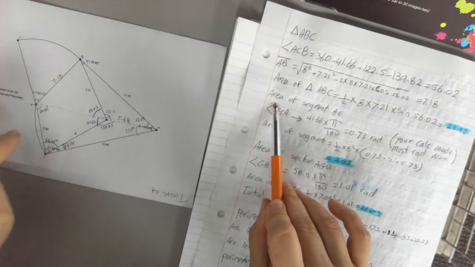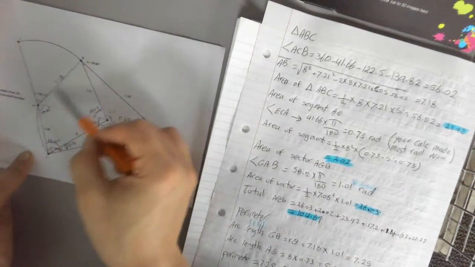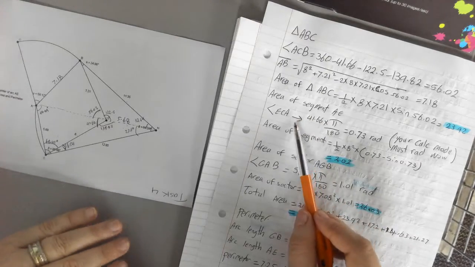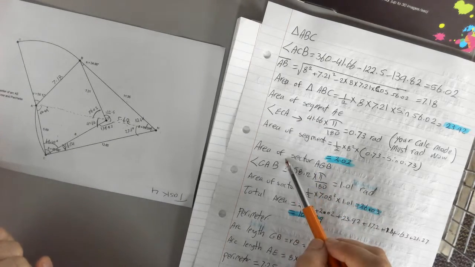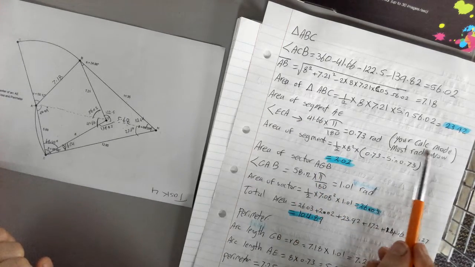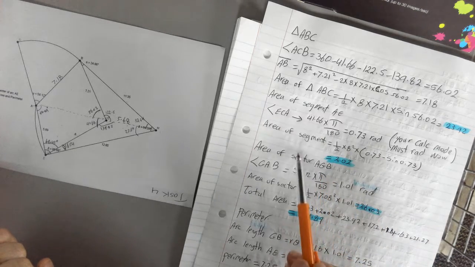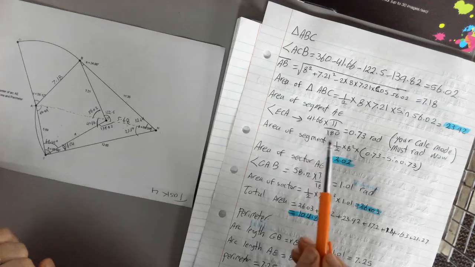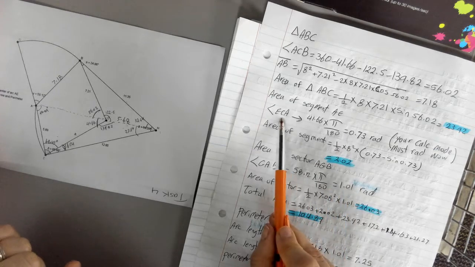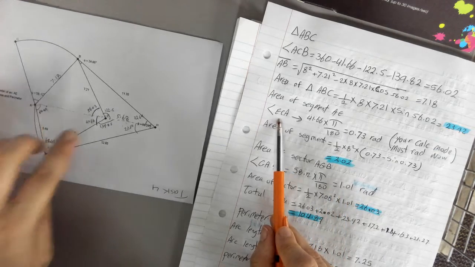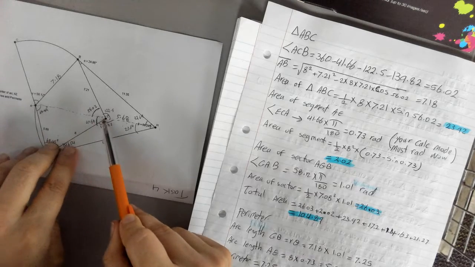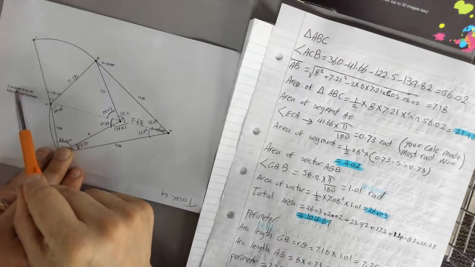Now I'm moving to calculating the area of the segment and the area of the sector. Because I'm now calculating area of segment and area of sector, you must make sure that your calculator mode is now in radians, and that you change all the angles you're going to use into radians. I've used sigma first, so I've got this angle here, that's the center, because that's the information being given.